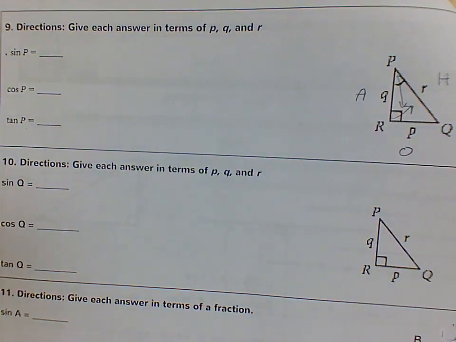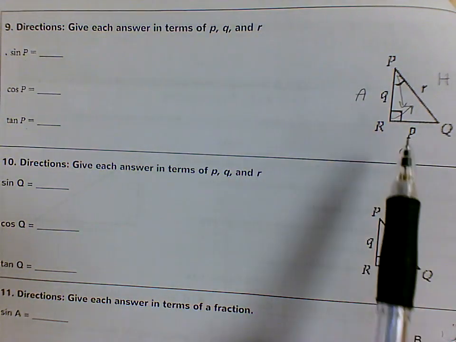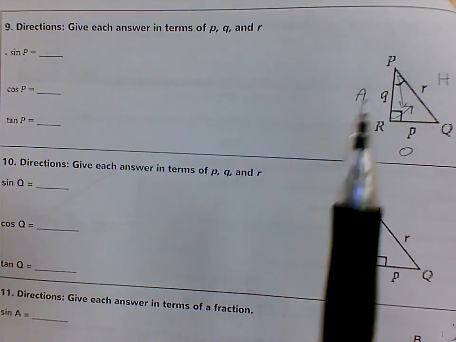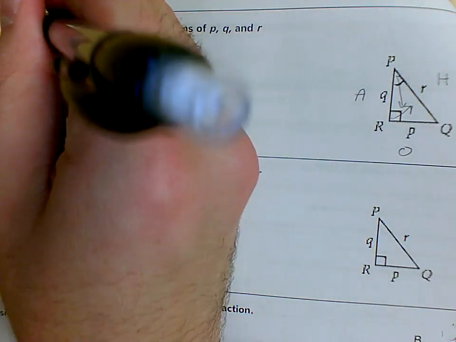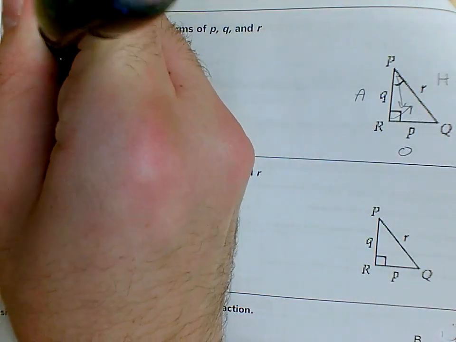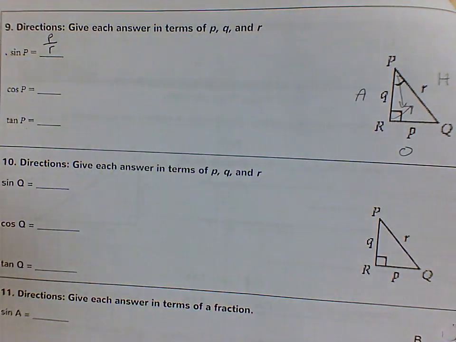well, now that there's not a bug crawling on my paper, we can answer this one. So sine, once again, is opposite over hypotenuse. So the opposite is P, the hypotenuse is R. So my sine of P is going to be P over R. Cosine is what over what? Good.